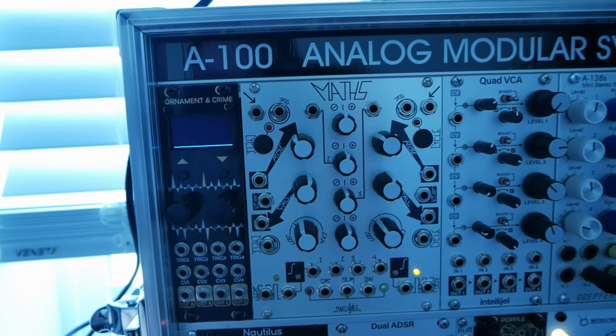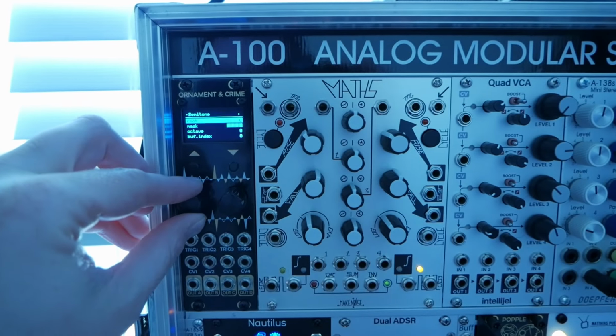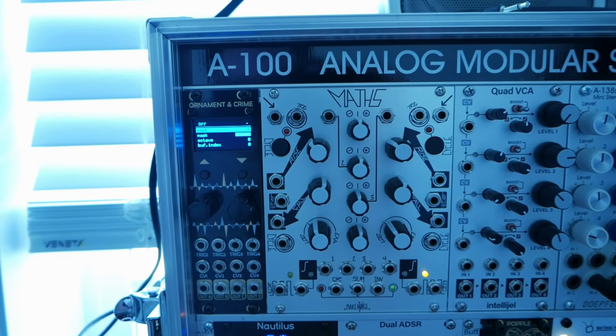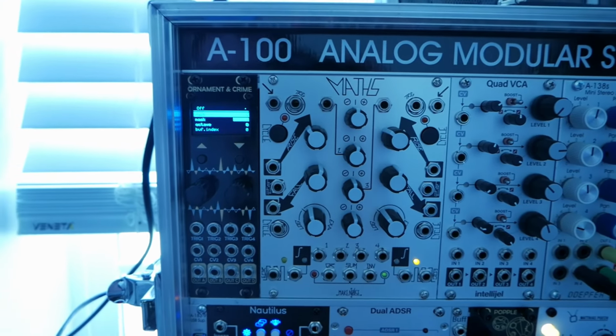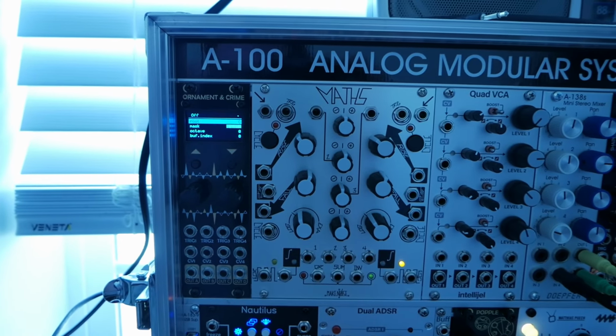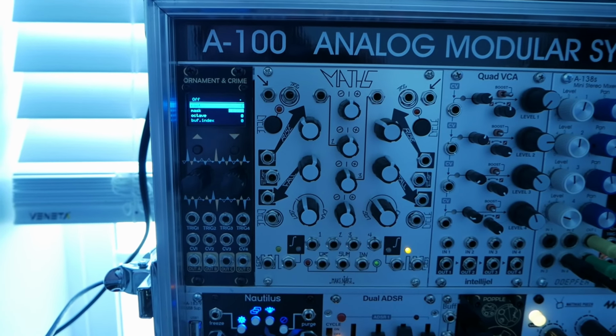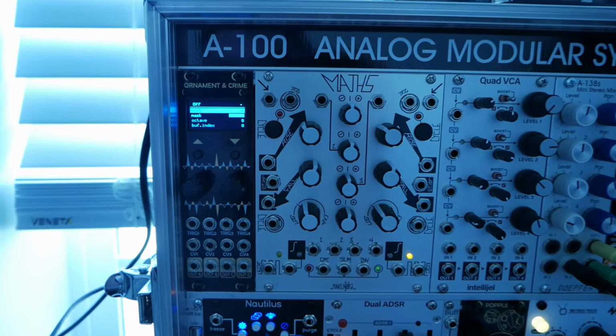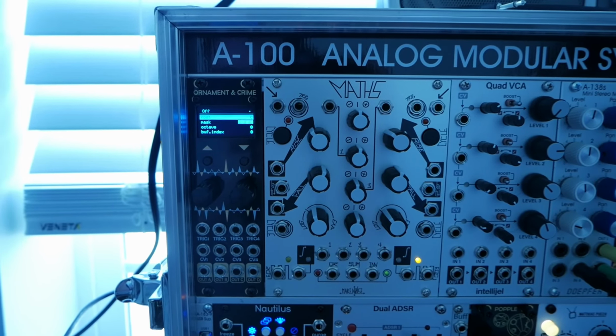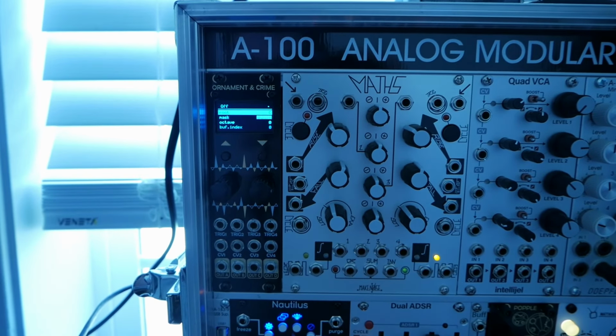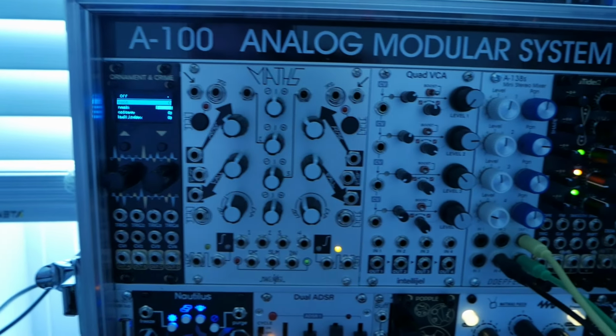I typically use this for quantizing, at least that's what I've done most recently. Running marbles through it and then quantizing marbles is what I've done with it the most. But it has a whole bunch of different apps that do different things. I've just barely scratched the surface of what Ornament and Crime can do. I need to spend more time with it, honestly.